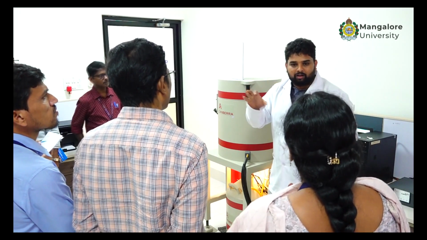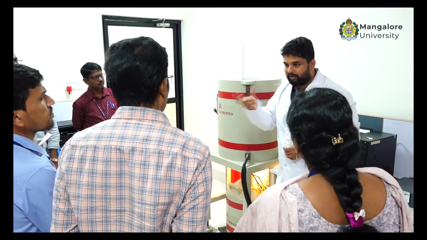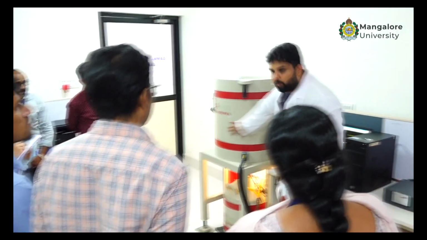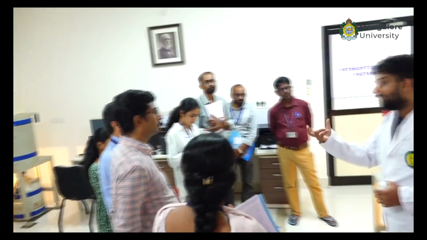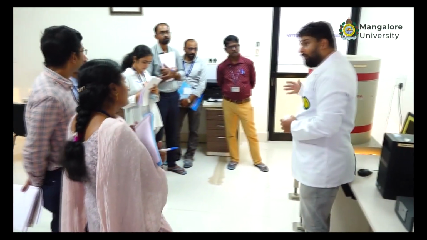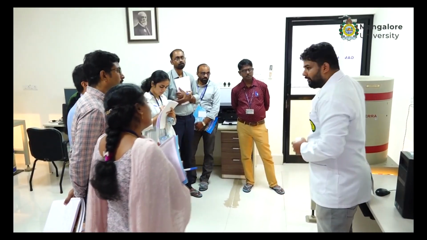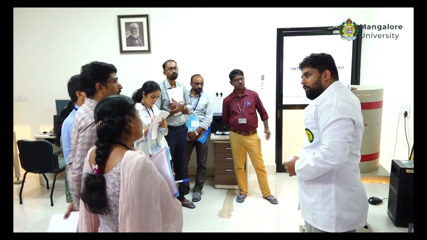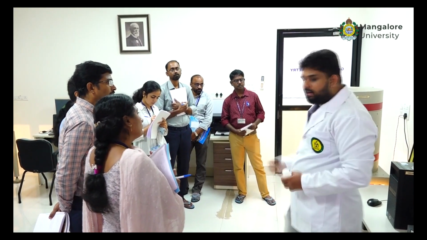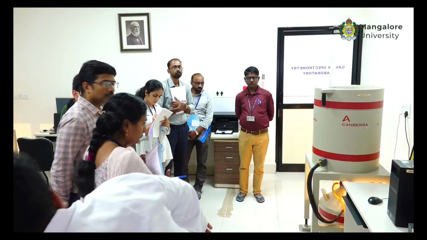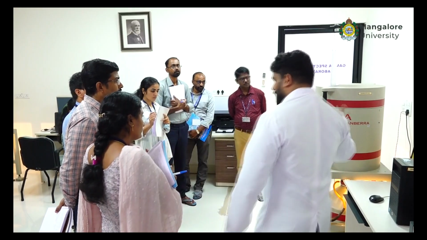Basically people use brick shielding, right? Lead bricks to shield. But this is molded. This is also lead, not lead bricks. Molten lead is molded into this, and this is 10 centimeters. Because of this, background is very low. That is why we call it an ultra low background detector.